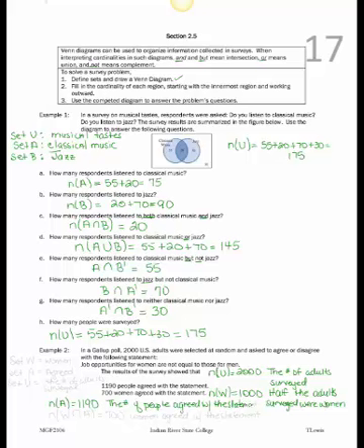And then 700 women agreed with the statement. So we can write this as W, which we're representing for women, intersect A, the number of adults that were agreeing, 700 women.